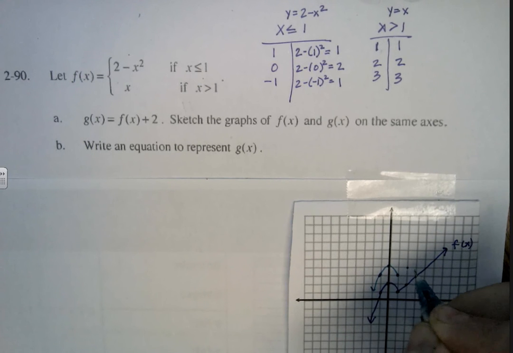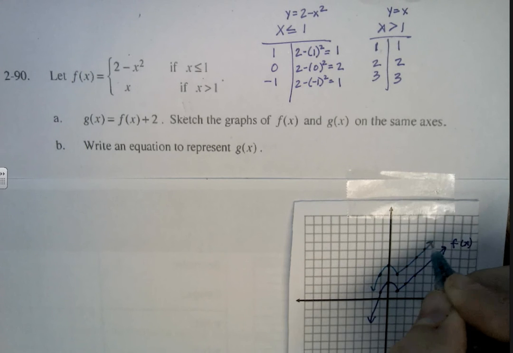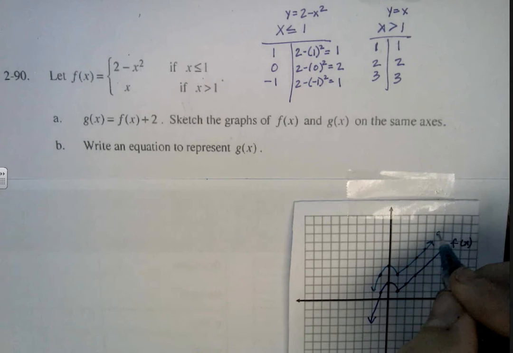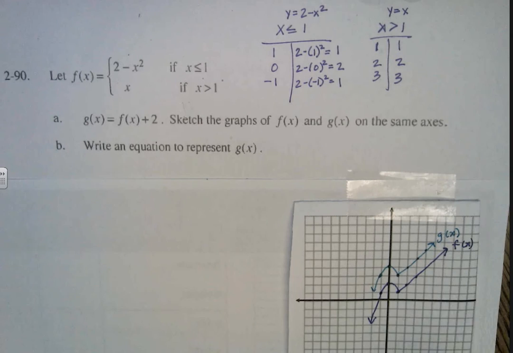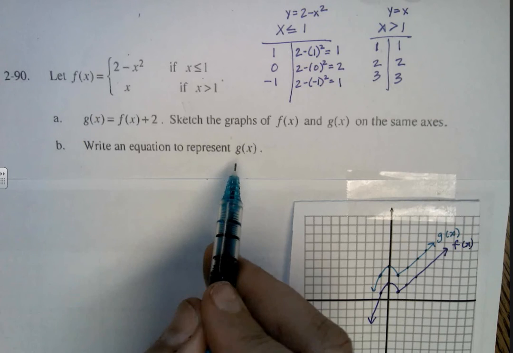And then move that point up 2, move this one up 2, and then there we go, and that's going to be g of x. So that's part A. B says to write an equation to represent g of x.